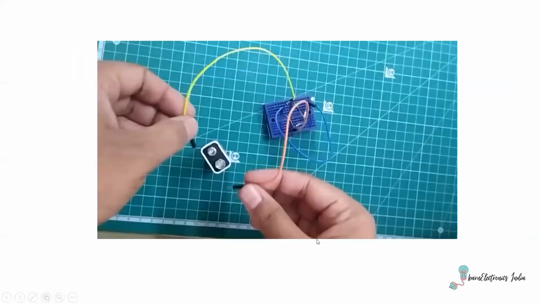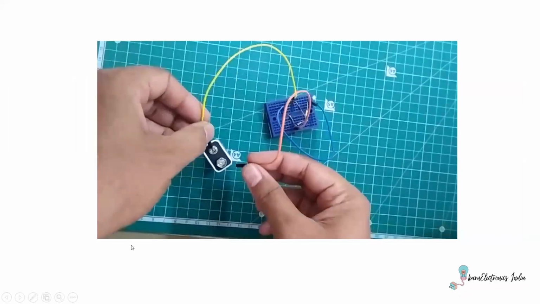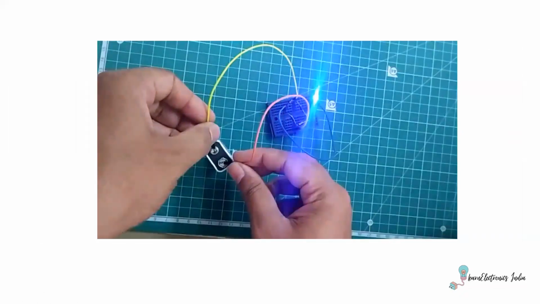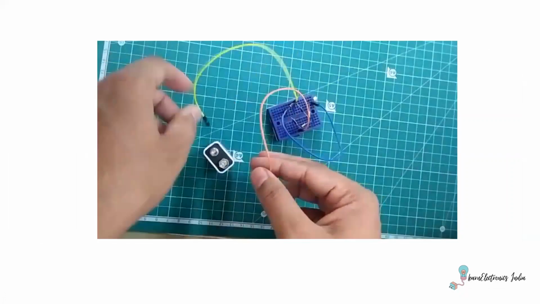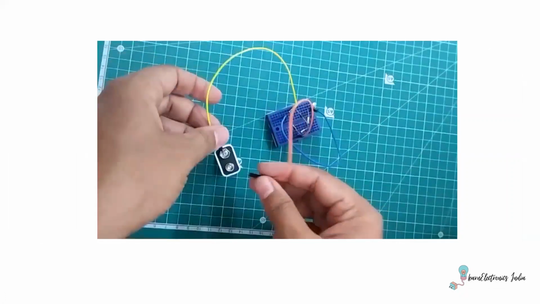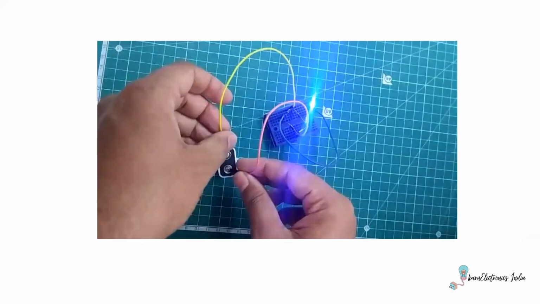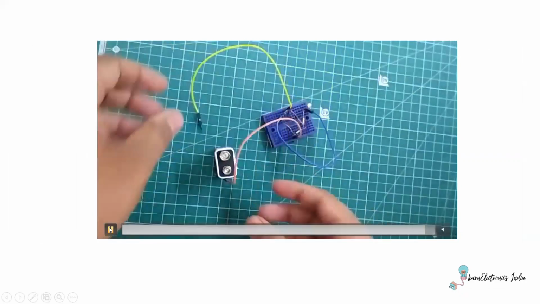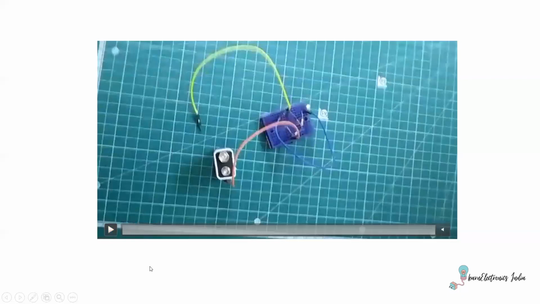Now I want to show you the prototype model that I have done. If you can see, initially I have made this connection in this way. Now when I change the polarities, I just reverse the battery, and when I put the polarities this way, we can see that the LED glows. So this is how this circuit works, and I want you to try this circuit and have fun.